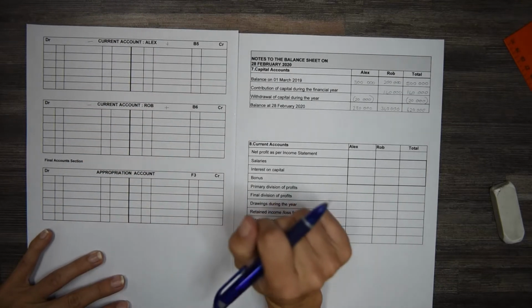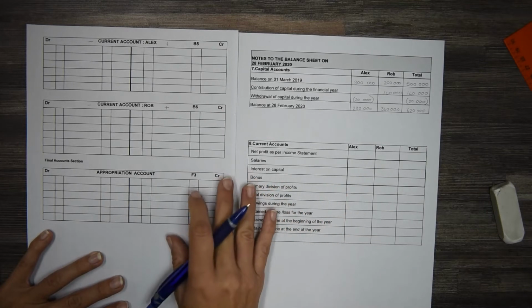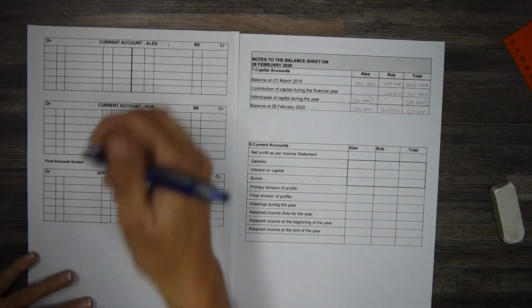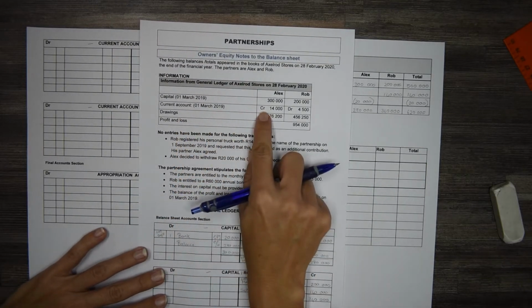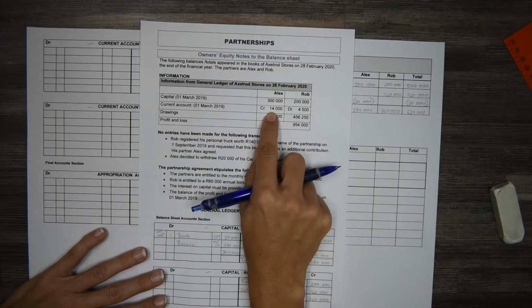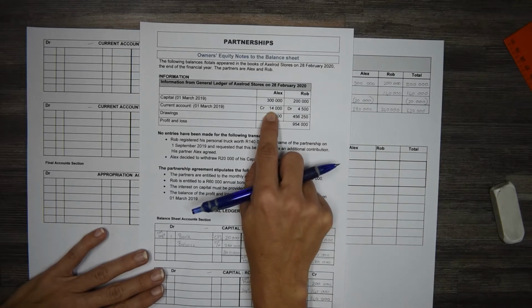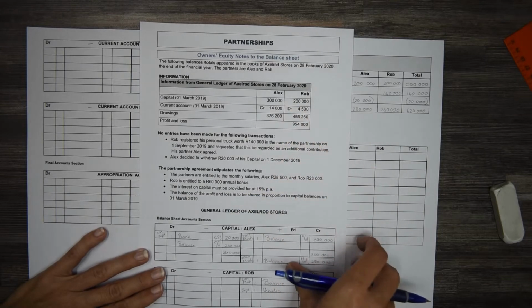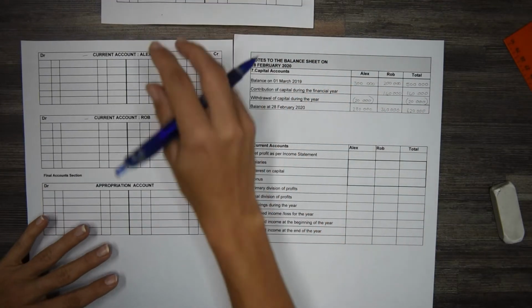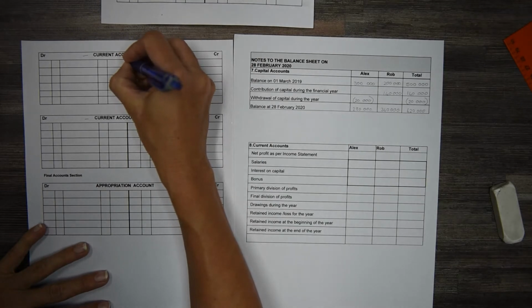We do start with the opening balances in our current account as well. If I look at the information again, in the current account, Alex had a credit balance. That means it's a positive balance. And Rob had a debit balance, so he had a negative balance. He actually owes the partnership money. So let's start by entering those amounts in here. This is opening balances, 2019 March the 1st.